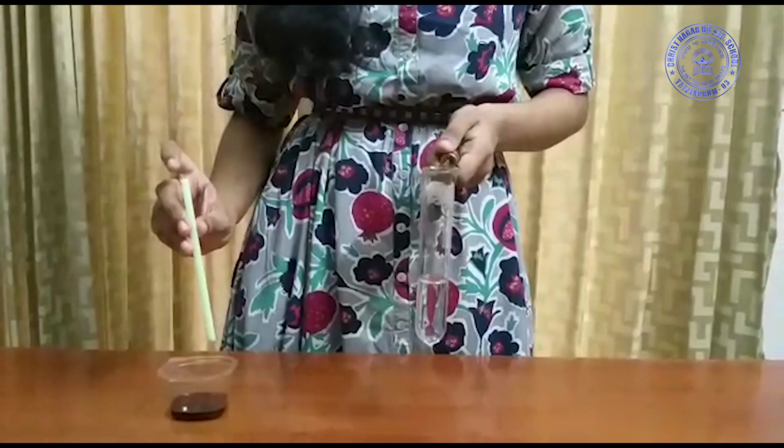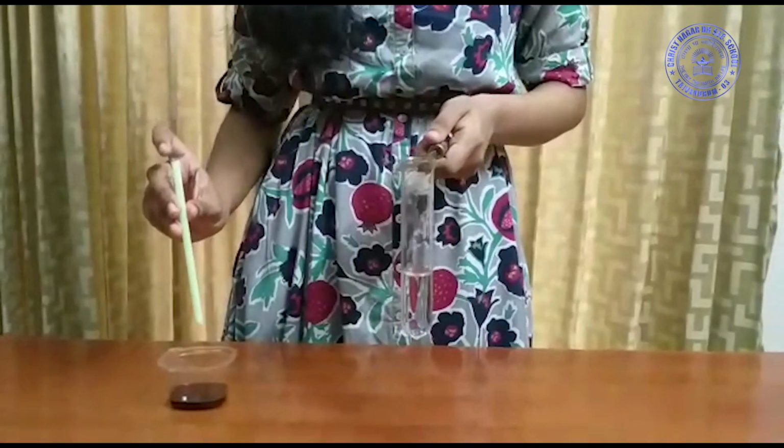Now I've taken some water in a test tube. The principle behind this experiment is that if starch is present in the solution, then the color of the iodine solution will change from its original brown color to a bluish black color, whereas if starch is not present, then the color of the iodine solution will remain the same. I'll add a few drops of iodine solution to this test tube and let's see what happens.